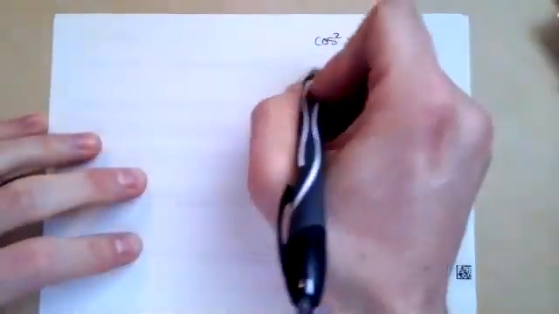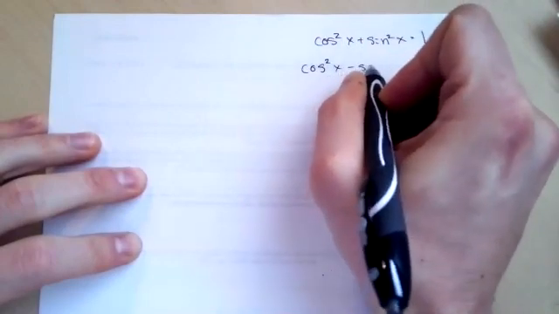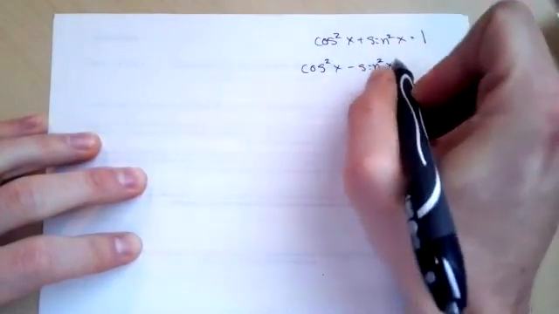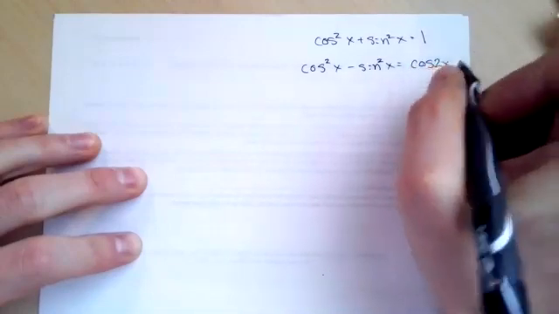And then the other one that's easy to remember that can help in these situations is cosine squared x minus sine squared x, which is the double angle formula. From these 2, you pretty much can derive any useful identities.